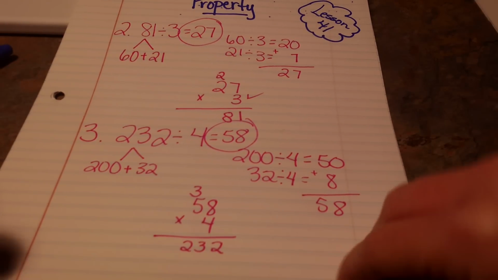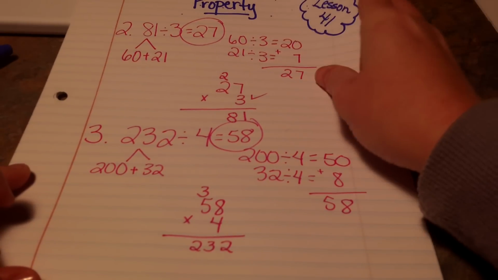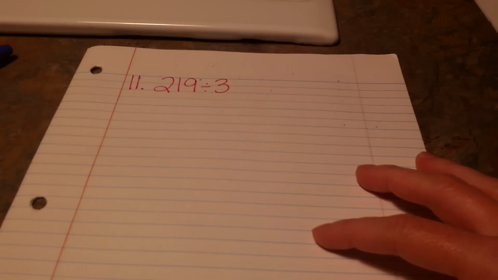I will do one of the word problems to show you how to figure those out. I'll do number 11. Cicely picked 219 apples. She divided the apples equally into 3 baskets. How many apples are in each basket? So, my math problem is 219 divided by 3.